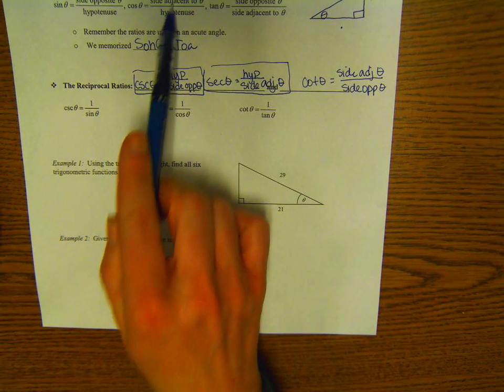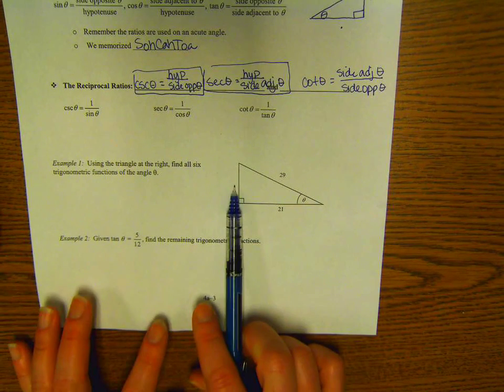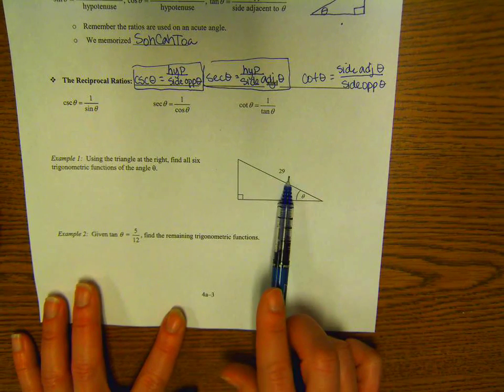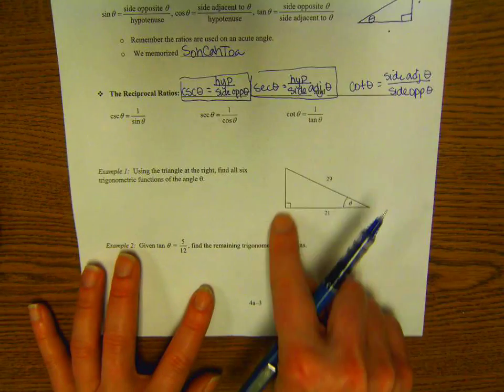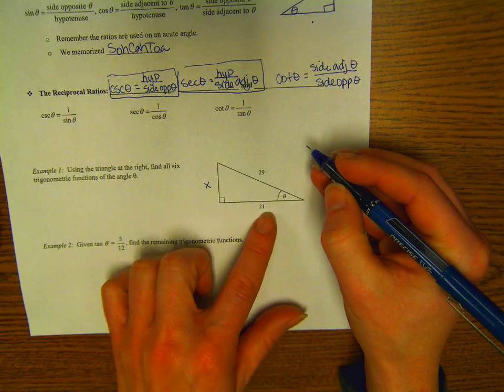Well, what am I missing? But I'm not going to even use my calculator, so I'm not going to figure out what theta is. But I do need opposite, adjacent, and hypotenuse, and I'm missing that, right? What have we learned in the past about the three sides of a right triangle? Pythagorean theorem. All right, so let's find this missing piece. 21 squared plus this piece squared equals 29 squared, agreed? So if I wanted to find this, I'll call it x. Okay, 21 squared plus x squared equals 29 squared.